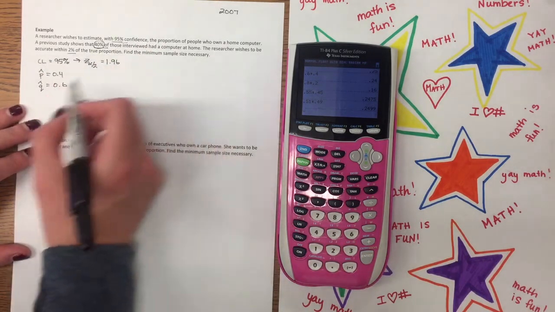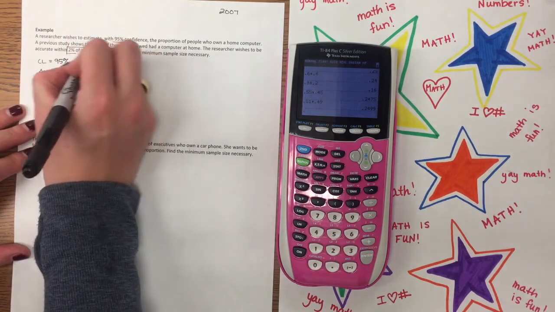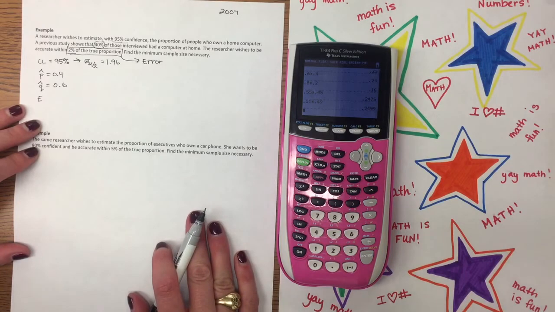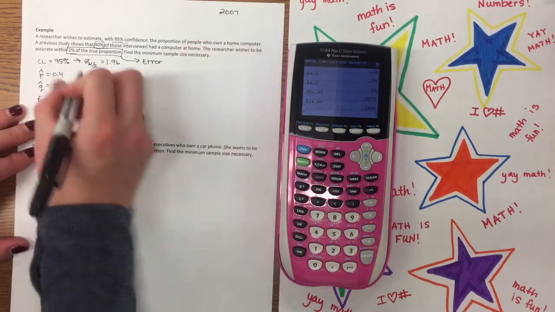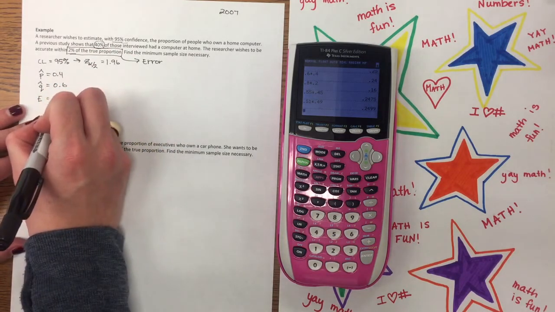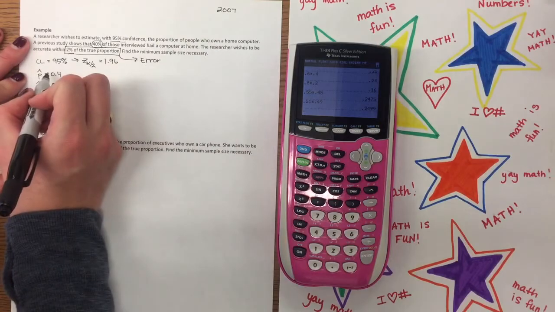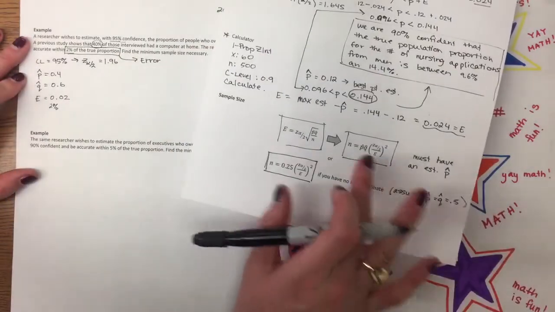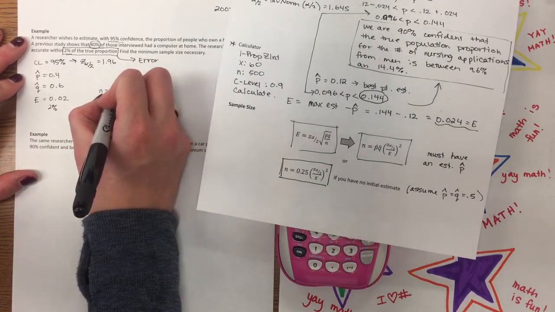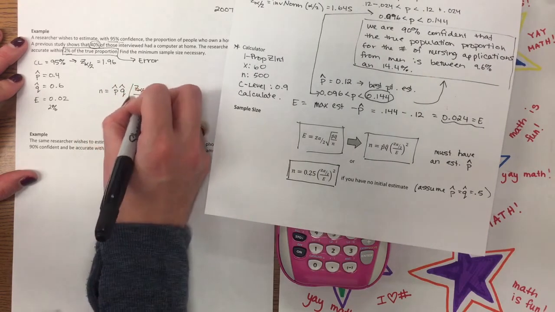Accurate within 2% of the true proportion, so this is my error. I need to consider that as my error, and I need to convert that into a decimal. So 2% relates to 0.02. I do have an initial estimate for p hat, so that means I can use this formula here. My sample size should be equal to p hat q hat times my critical value divided by my error squared.